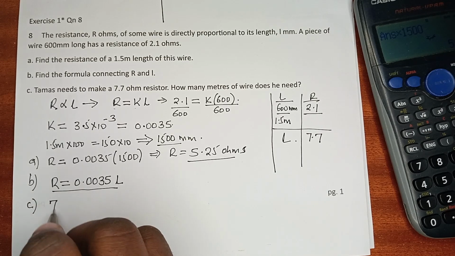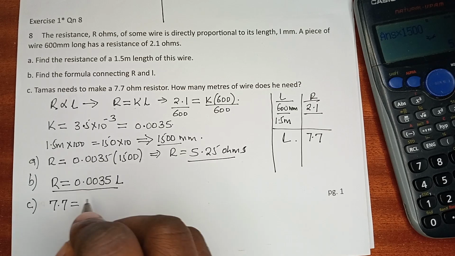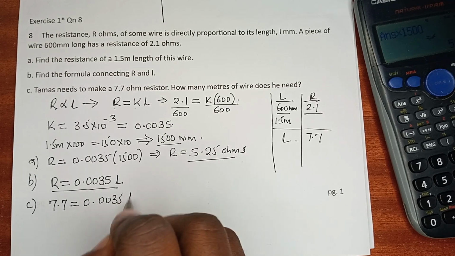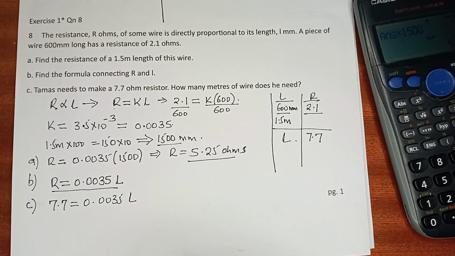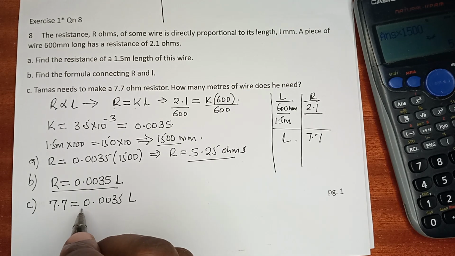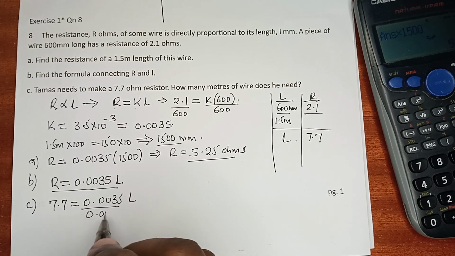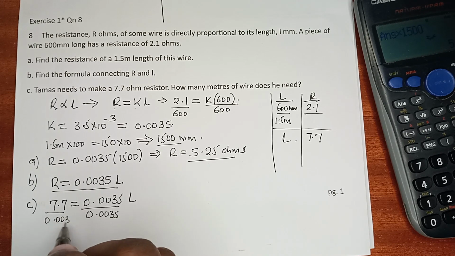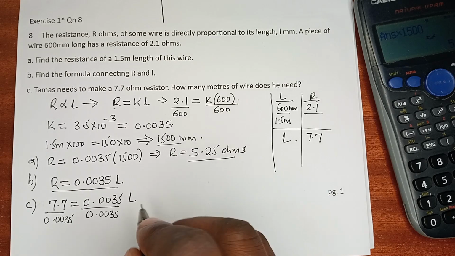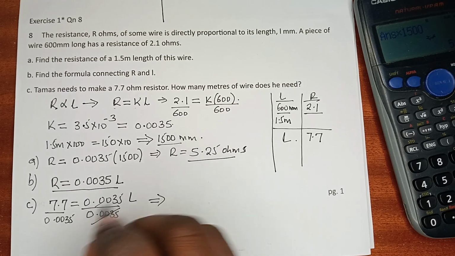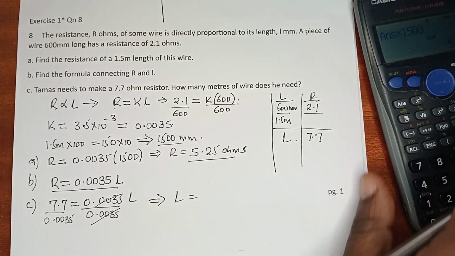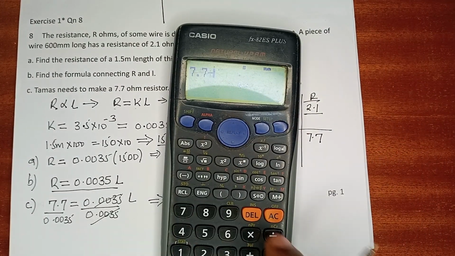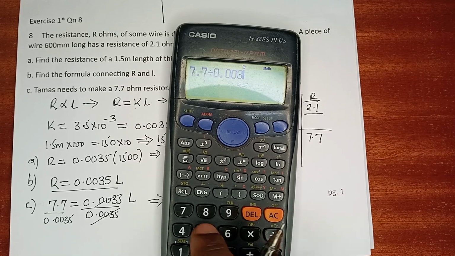So we are going to have 7.7 is equal to 0.0035 L. What do we do to make L the subject of the formula? We divide both sides by 0.0035. And finally, L becomes 7.7 divided by 0.0035.